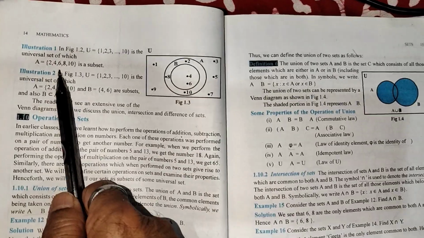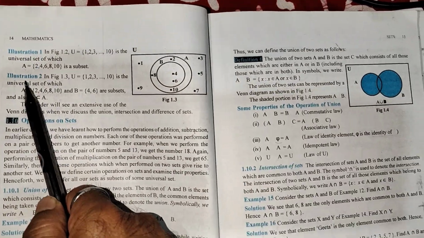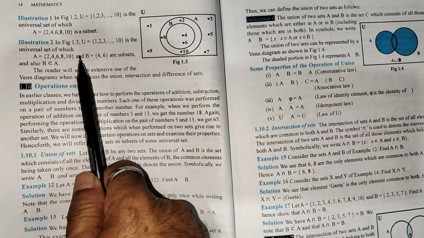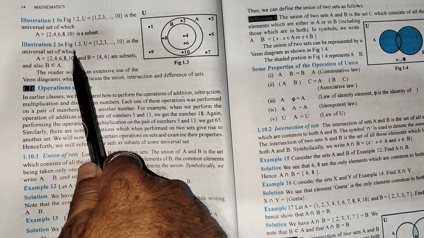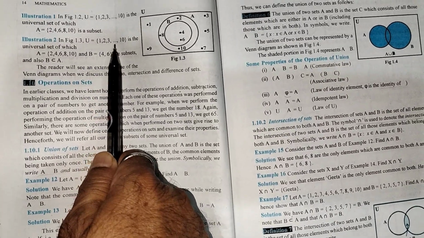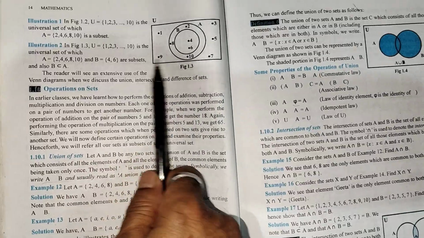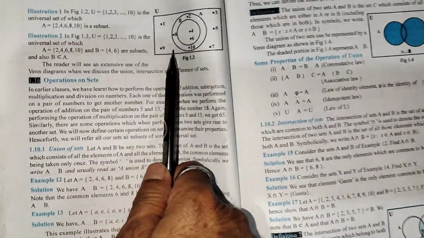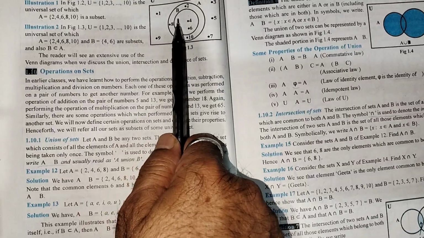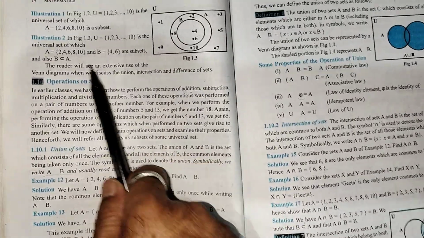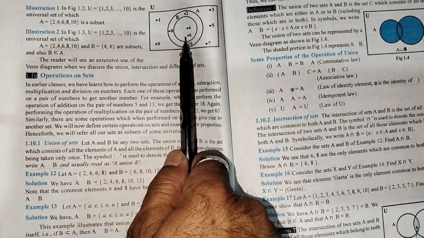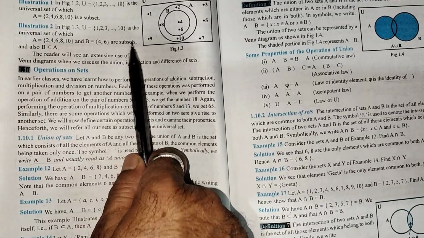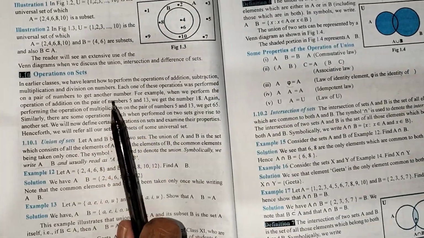Now next, illustration 2, here is figure 1.3. U is 1 2 3 4 5 6 7 8 9 10, the universal set, of which A is 2 4 6 8 10 and B is 4 6. So these are the subsets of the universal set.